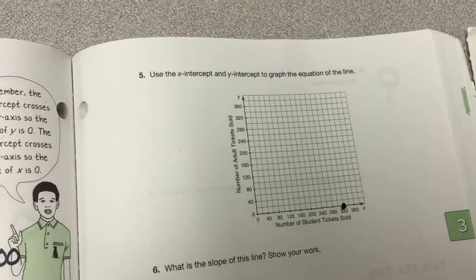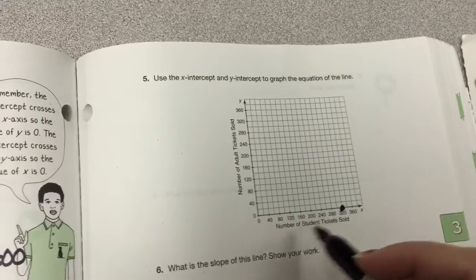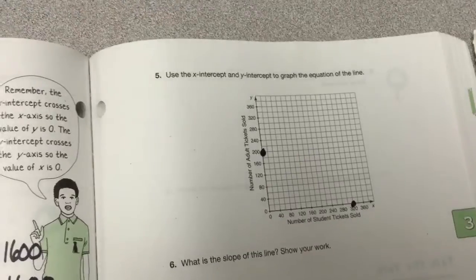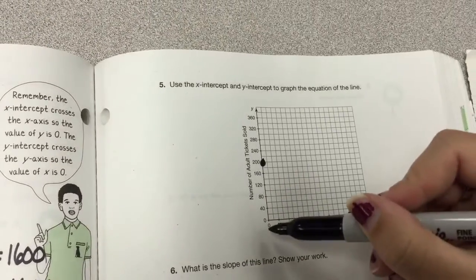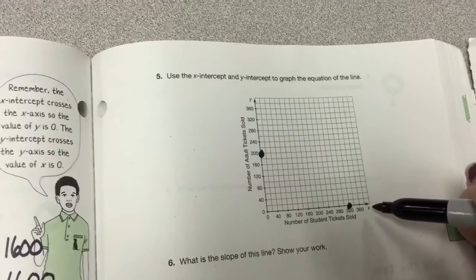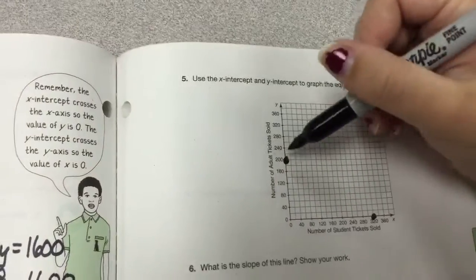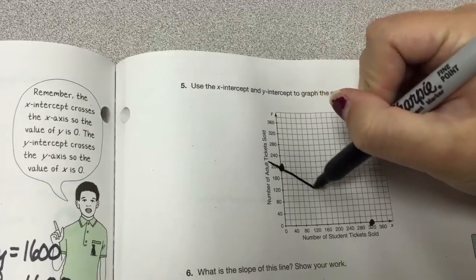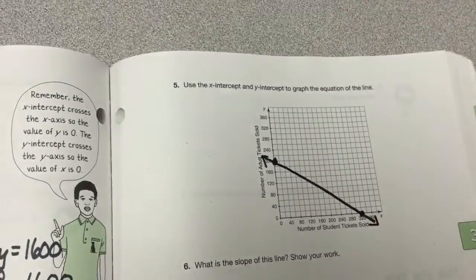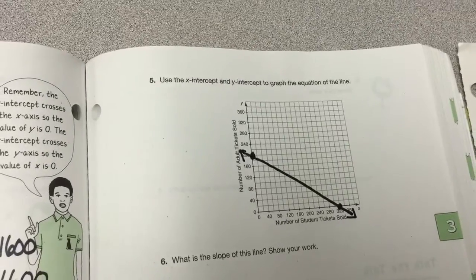And then similar thing if I'm at (0, 200), so if I'm at 0 for my x and I'm at 200 right here, it would be right there. So see how that is my x-intercept, it is where my line is going to intersect with my x-axis, and it's also my y-intercept, which you're a little bit more familiar with. And then you're going to just connect your dots. So that would be how you'd graph it. Pretty simple.